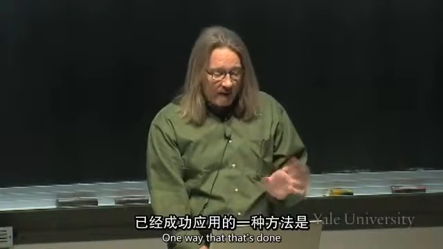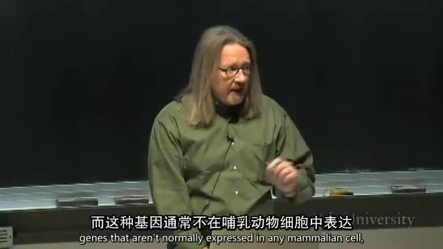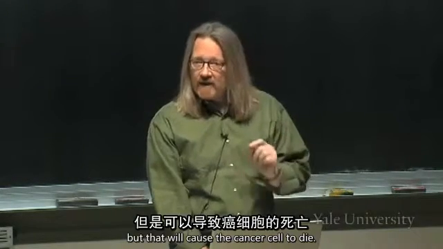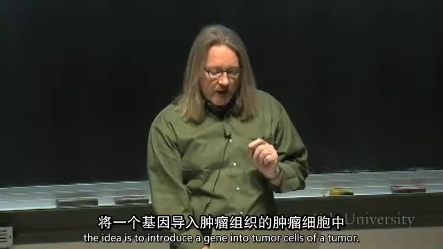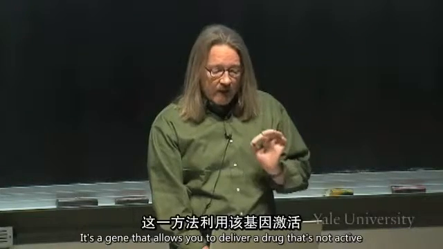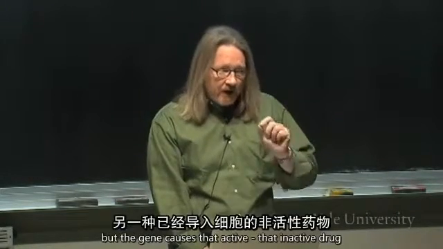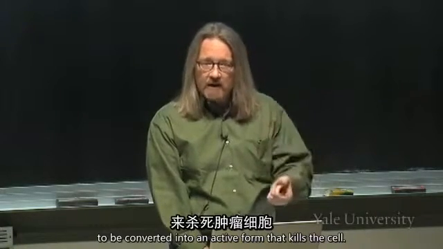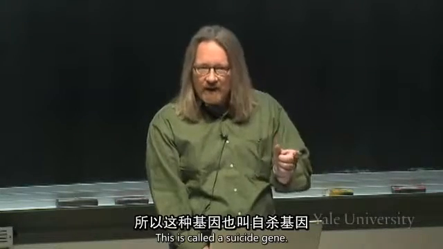And one way that's done is by introducing genes into cancer cells, genes that aren't normally expressed in any mammalian cell, but that will cause the cancer cell to die. In this example, the idea is to introduce a gene into cells of a tumor that allows you to deliver a drug that's not active, but the gene causes that inactive drug to be converted into an active form that kills the cell. So this is called a suicide gene, basically.